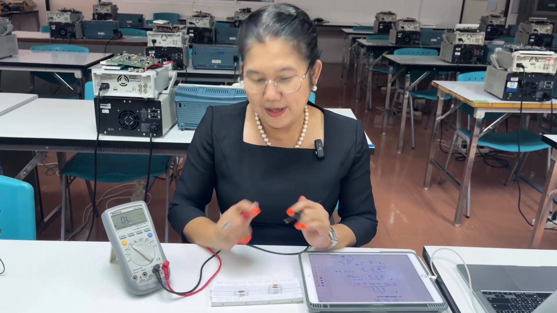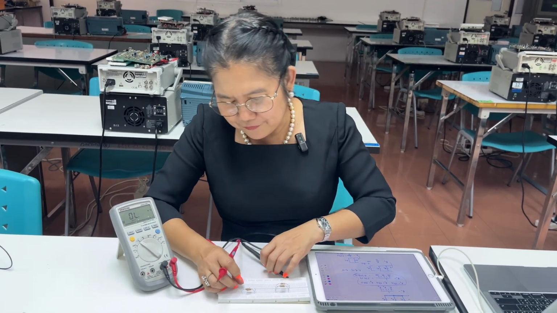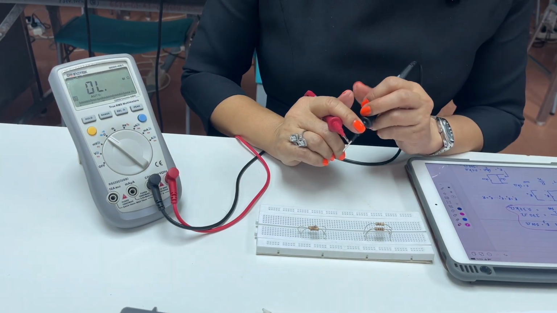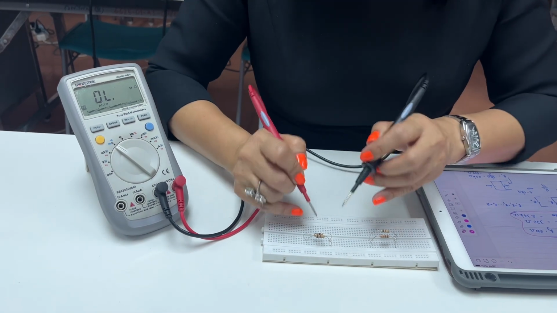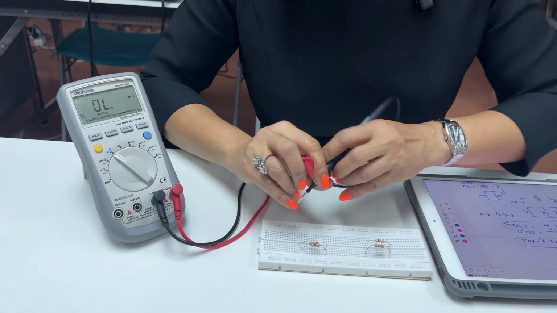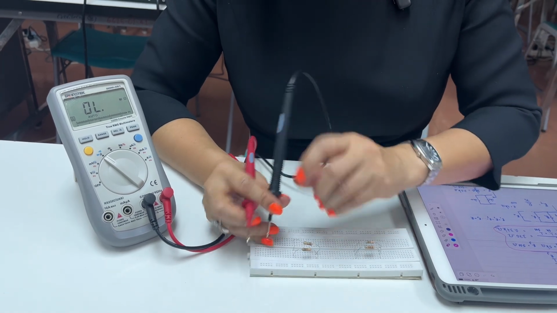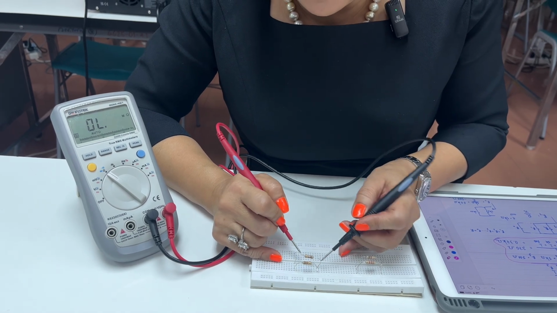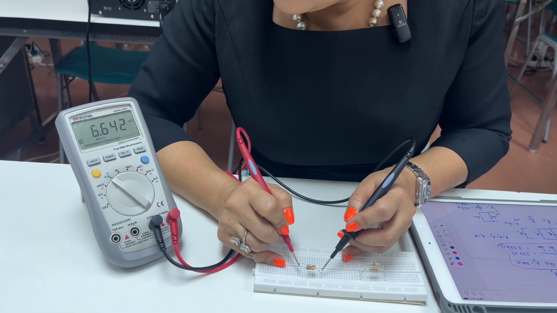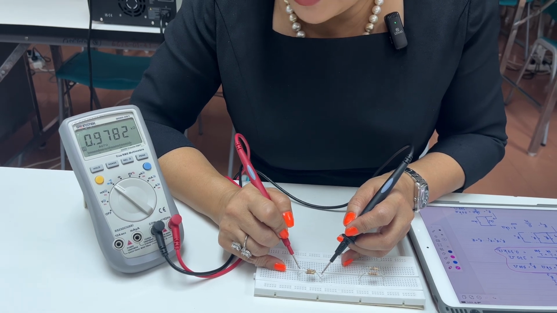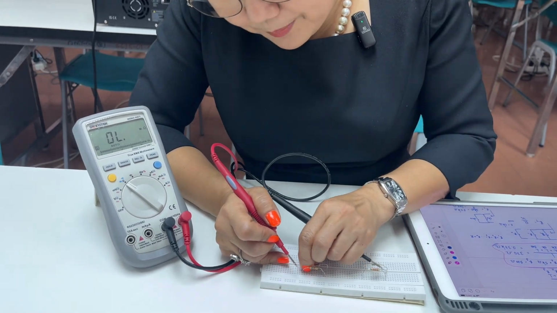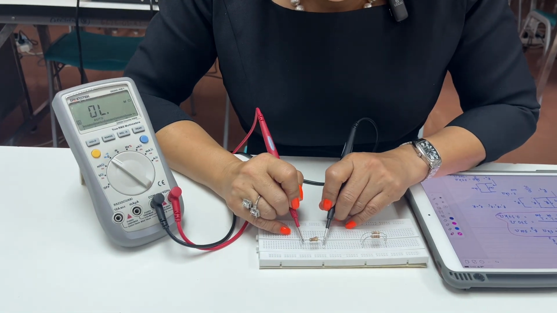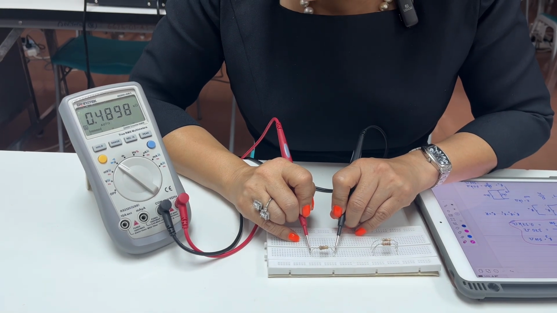Okay, now the next one I said was that if you have 1K and 1K connected in parallel, the value should turn out to be 0.5K ohms, from the example. So I have 1K right here. If you want to see that I'm not tricking you, 1K here reads 1.0, and this one here is also 1, 0.97. Now, put them together in parallel. And it's supposed to be 0.5K. There you go.